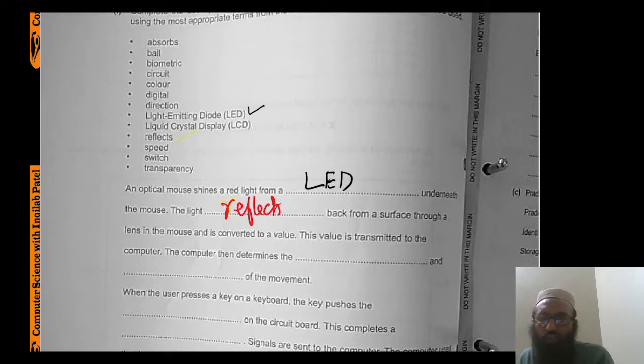The value is transmitted to the computer. The computer then determines the dash and dash of the movement. तो ये डिटरमिन करेगा स्पीड ऑफ द मूवमेंट एंड डायरेक्शन.